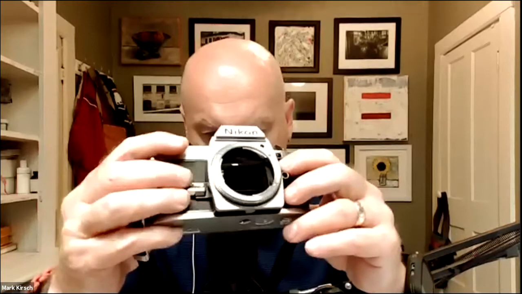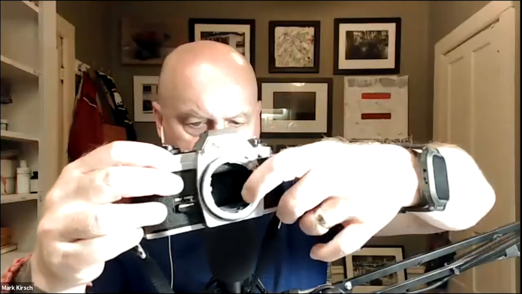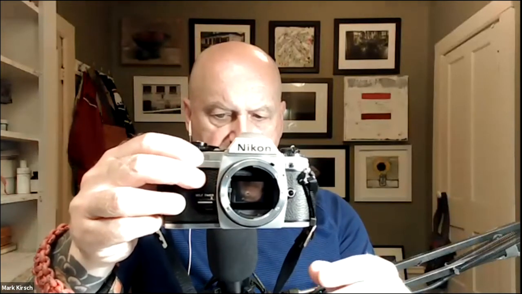Inside the front, I don't know if I can get the light. Let me get a light on this. Okay, I'm going to overexpose my bald head, so I'm going to be pretty shiny here. There's a mirror right in here. There it is. So you can see the reflection in the mirror. And that mirror is what allows the light to go in and then come out the top here.